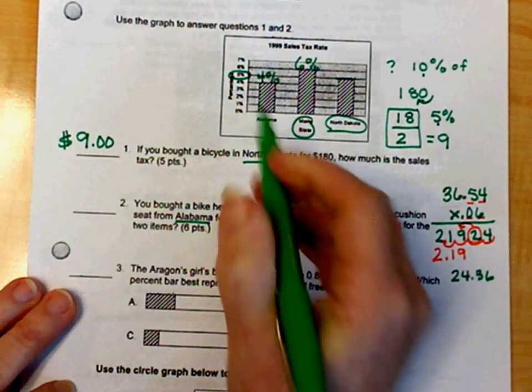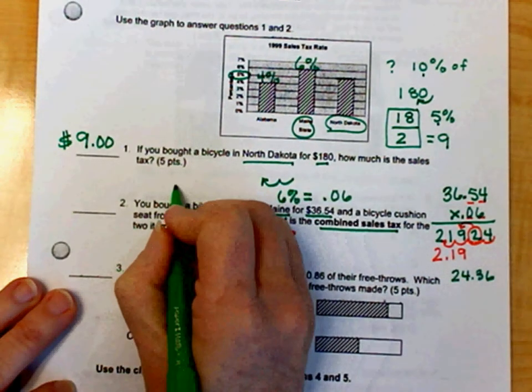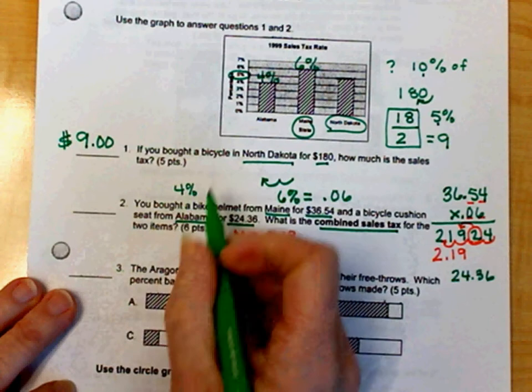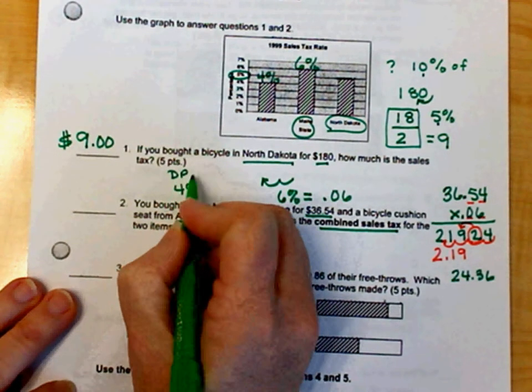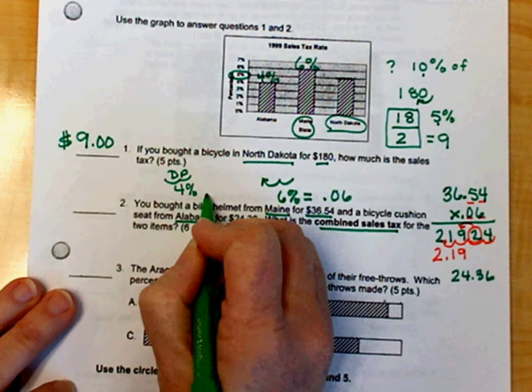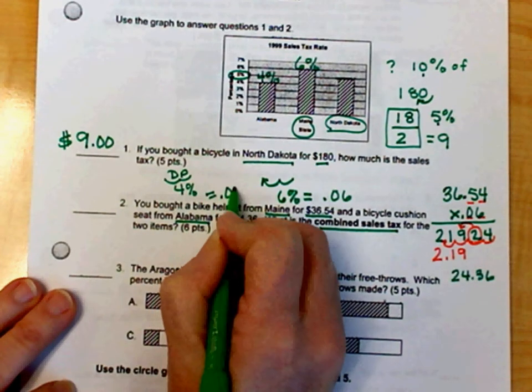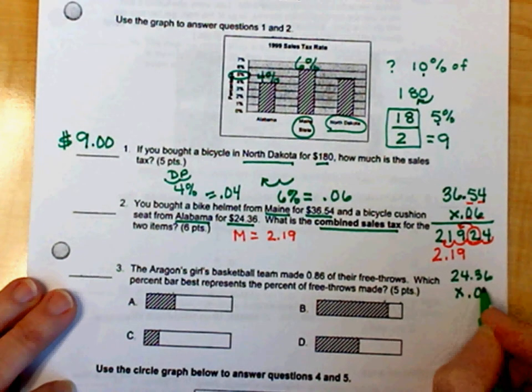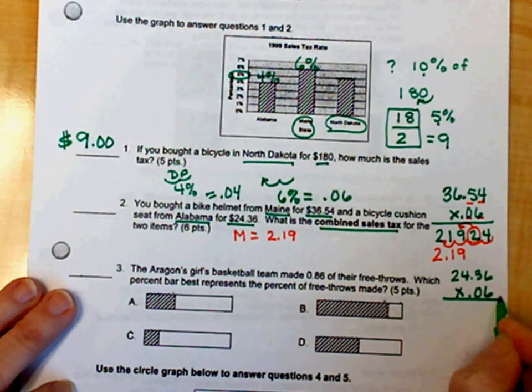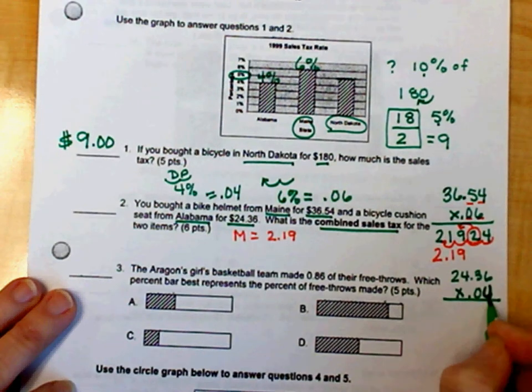Now I do this same type of work for Alabama, where I'm purchasing $24.36, and Alabama is equal to 4%. Changing a percent to a decimal, Dr. Pepper, we're moving it once, move it twice, we end up with 0.04. So I'm going to multiply by 0.04. Sorry, let's make that a 4. I was using my 6.